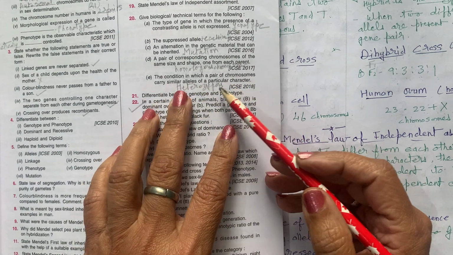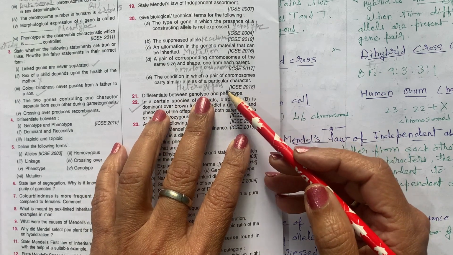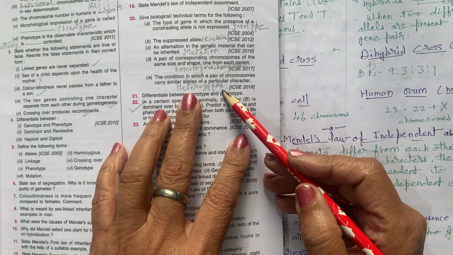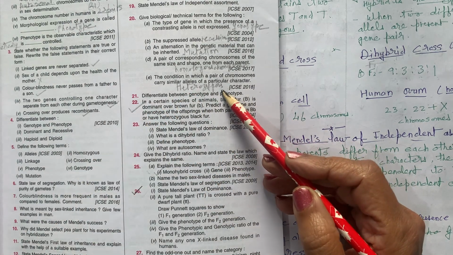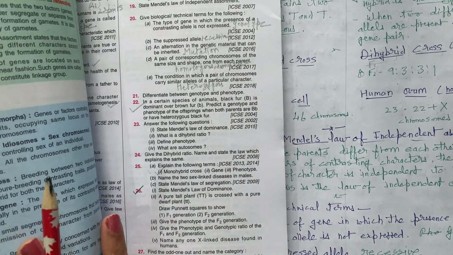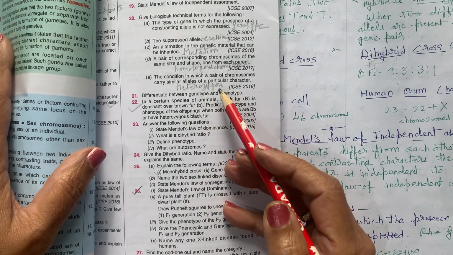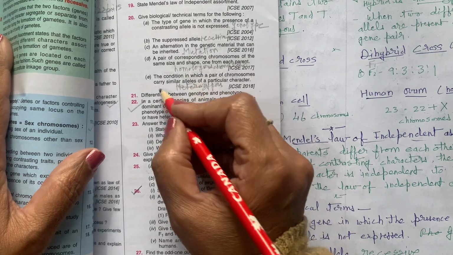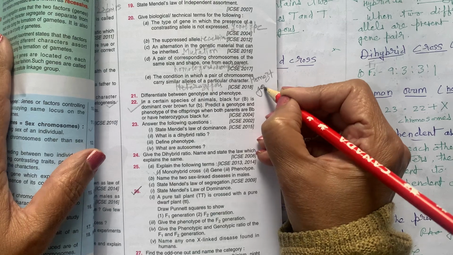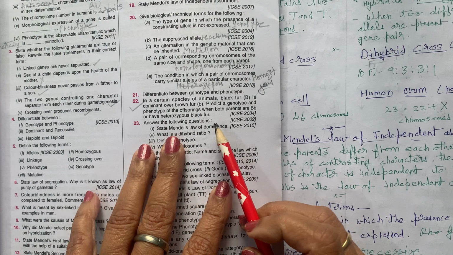Conditions in which a pair of chromosomes carry similar alleles of a particular character, similar alleles for a particular character, that is homozygous. In which both factors controlling one character are similar, it is homozygous, not hetero. Differentiate genotype and phenotype, we have already discussed here.